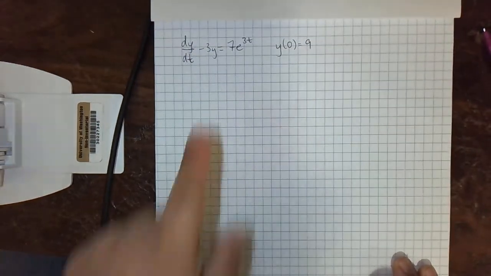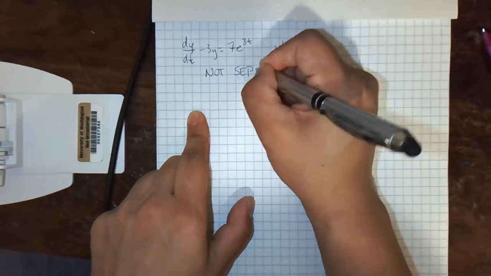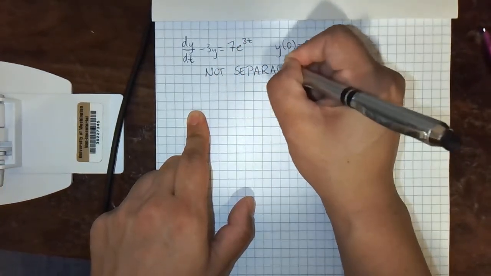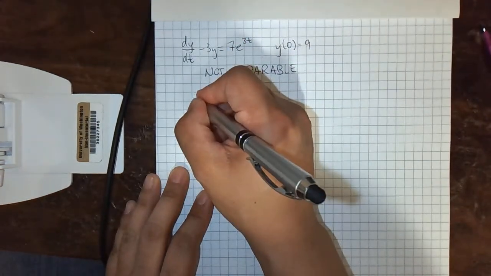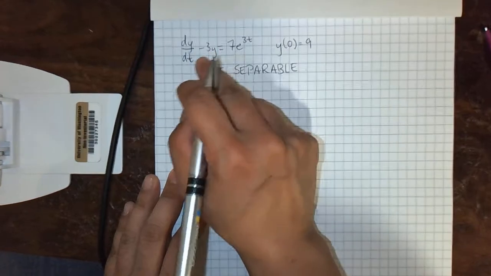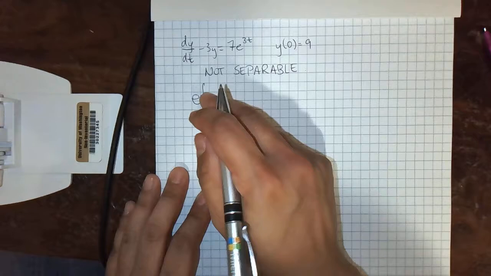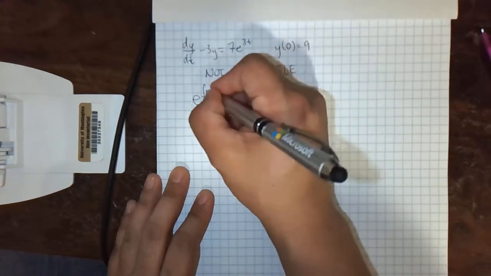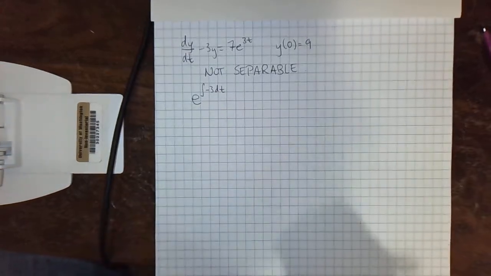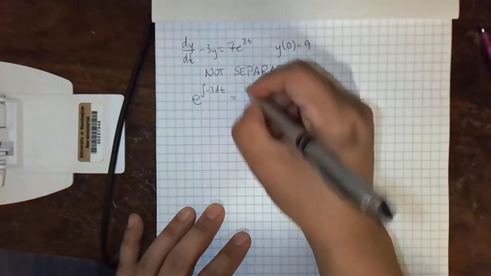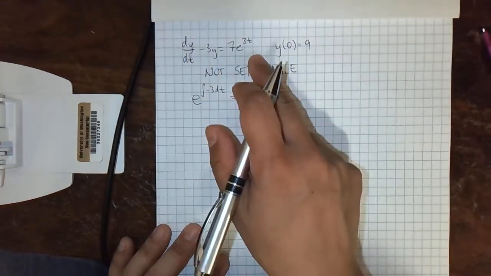Okay, this is not separable. But we can do the same thing we did before, which is multiply by e to the something to make this look like a product rule. What are we going to multiply by? We're going to multiply by e to the thing whose derivative is negative 3, so the integral of negative 3 dt. And I can take any integral, so I don't need to add a constant here. Okay, well that's the same thing as before. That's e to the negative 3t. Multiply both sides by e to the negative 3t.